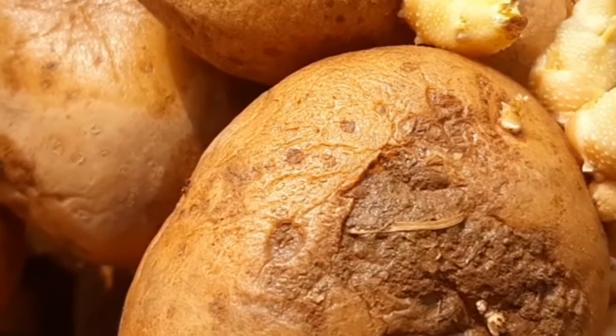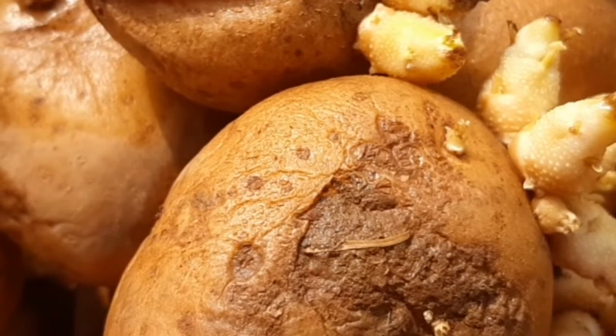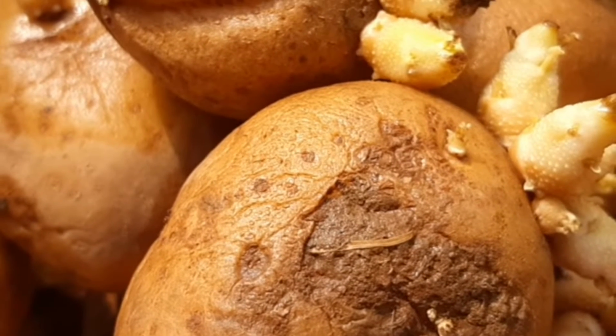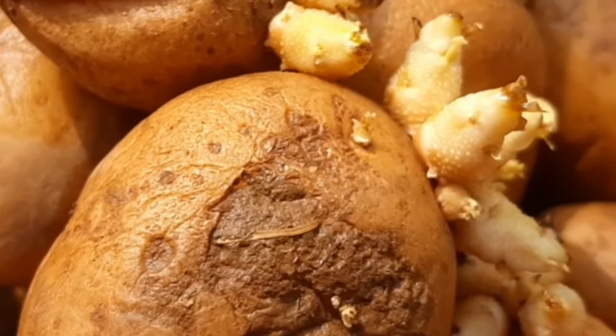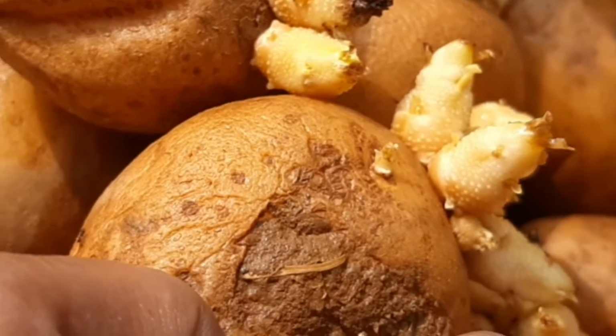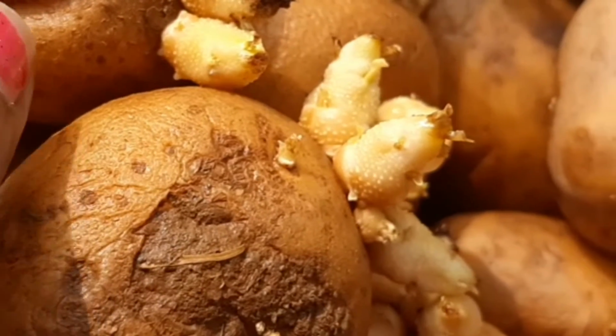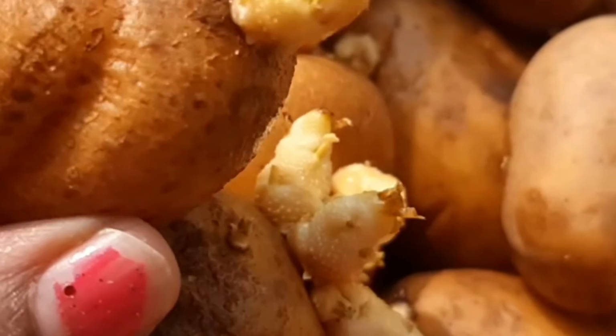Hello dear students, today's video is about natural vegetative propagation. You can see here some potatoes with buds. These are the vegetative propagules. Now in this video I am going to discuss the various modes of vegetative propagation which are natural in type. That means natural vegetative propagation.